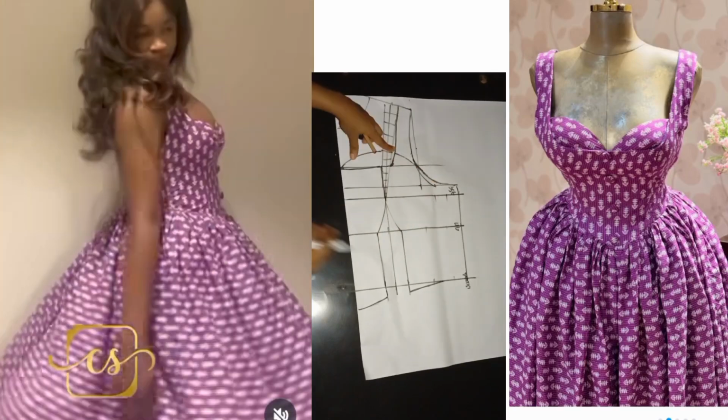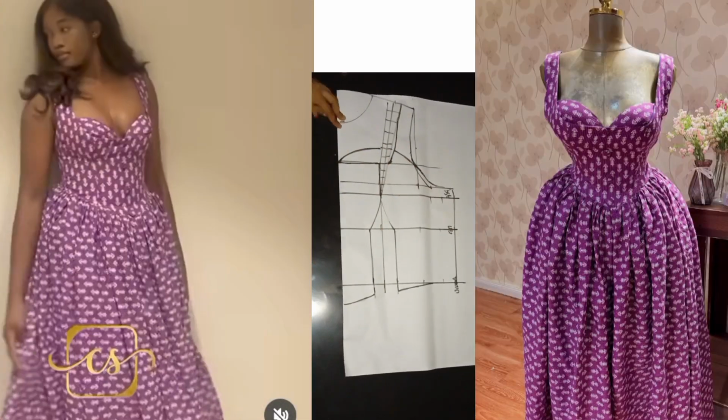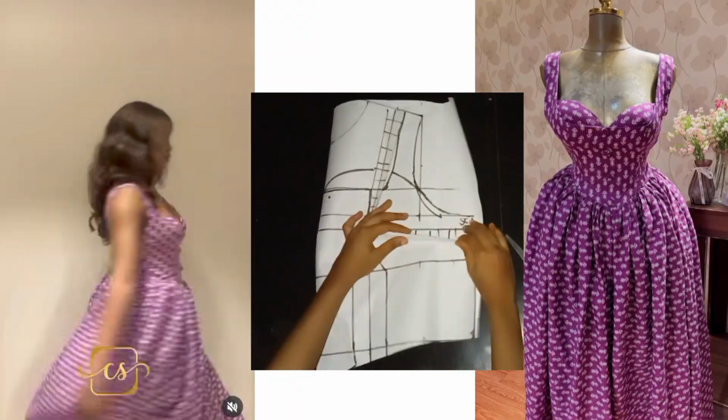In this video, I'll be sharing with you how to cut this stylish underbust dress with gathers.